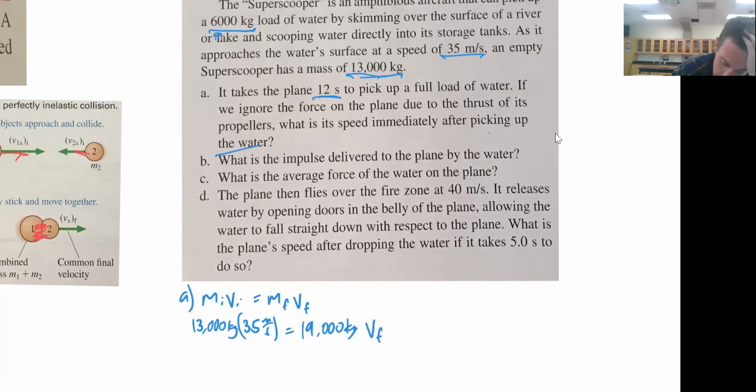Solve for final velocity. 13 times 35 divided by 19 is 23.95. We'll round that to 24 meters per second.